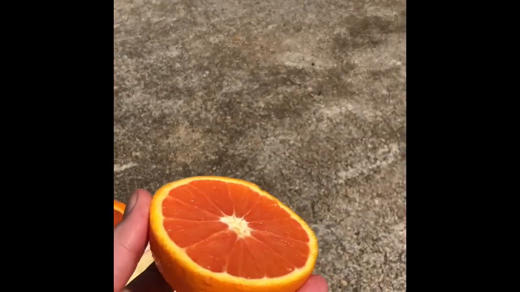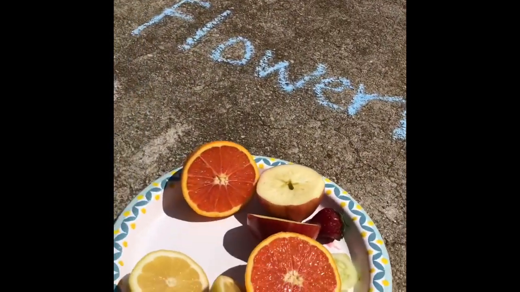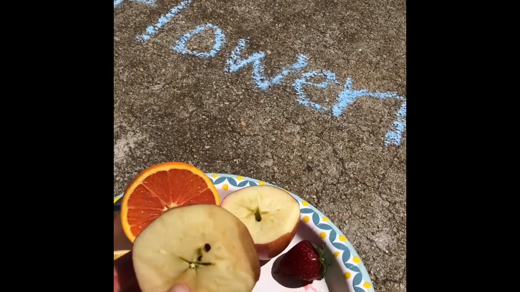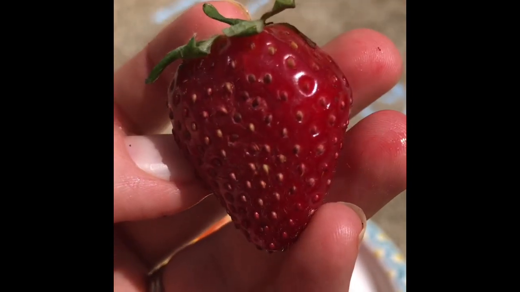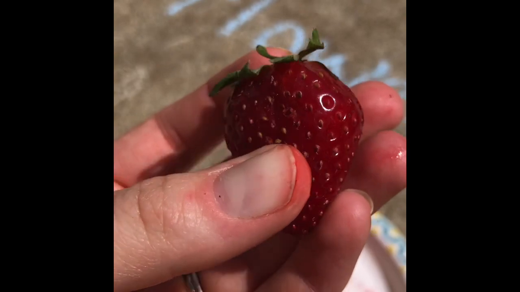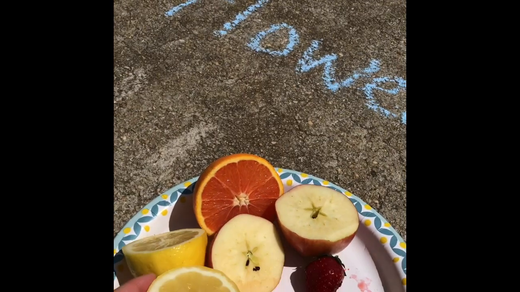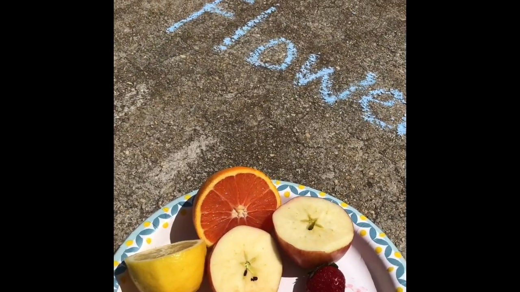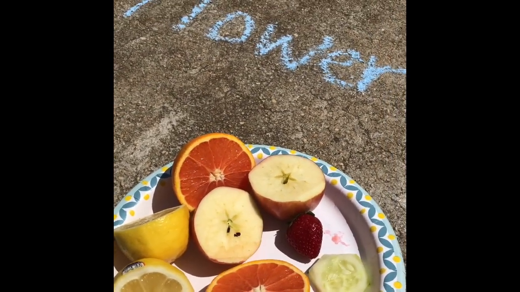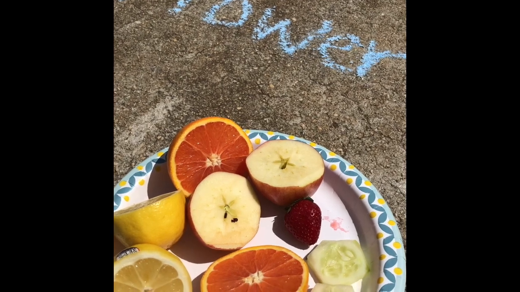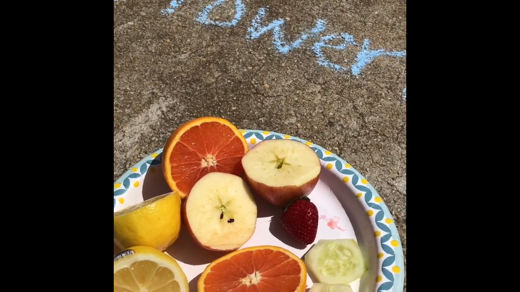So this is a lemon, that is a flowering plant. This is an orange, that is a flowering plant. And this is an apple and a strawberry. If you look closely, those are seeds inside the strawberry. So as you can see, these plants have different size seeds, and that is very normal for plants to have different size seeds because not all seeds are the same size depending on what type of plant it is.